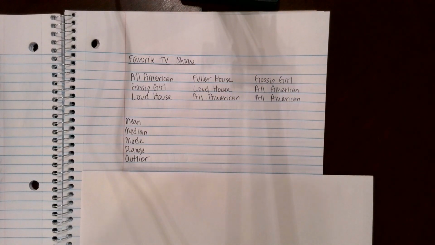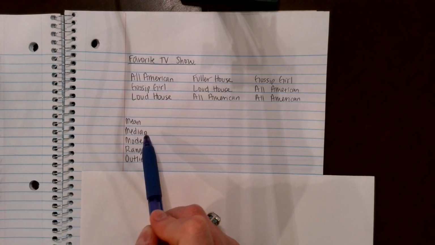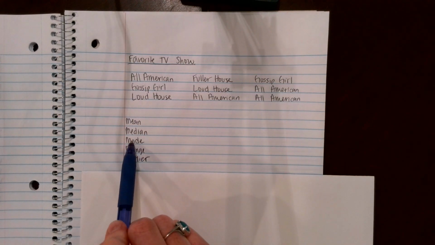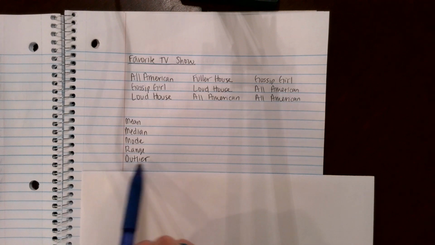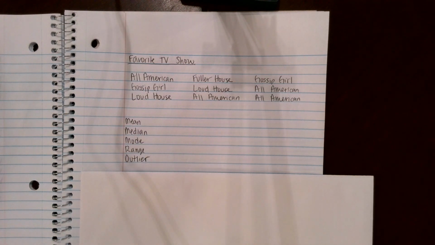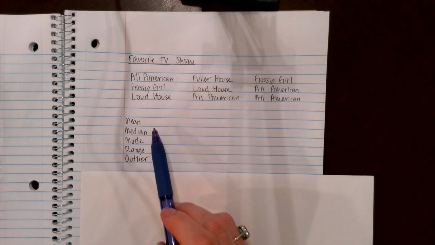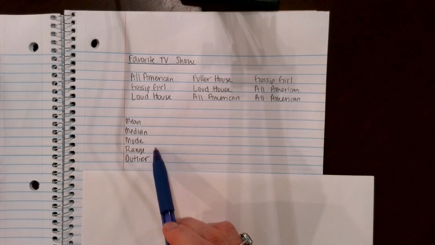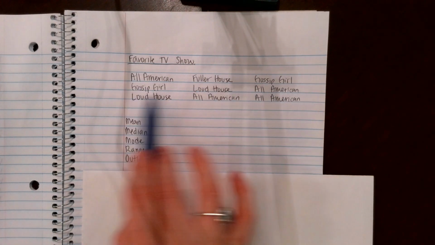So let's go ahead and see, can we find the mean? Can we find the median? Can we find the mode? Can we find the range? And can we find an outlier of this data? Go ahead and pause the video and answer whichever question or questions you can answer with this data set.